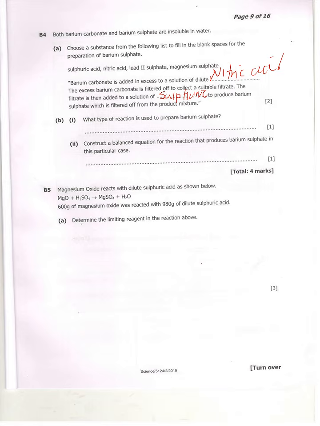Maybe for the sake of the picture, okay, we'll just look at that later. B, Roman number 1, what type of reaction is used to prepare barium sulfate? The method that is used to prepare an insoluble salt is known as precipitation.